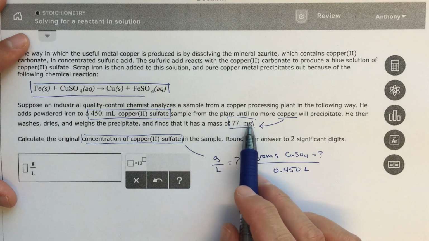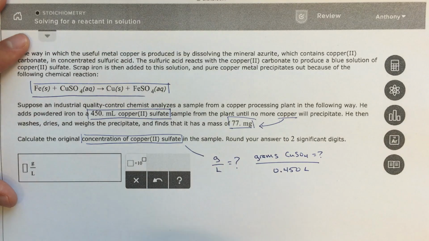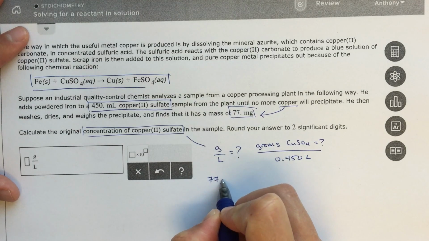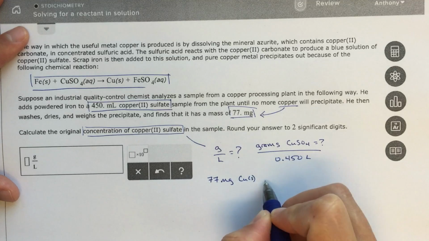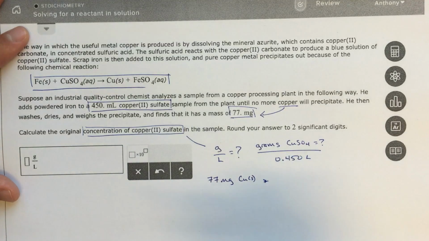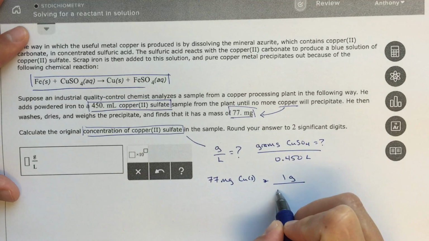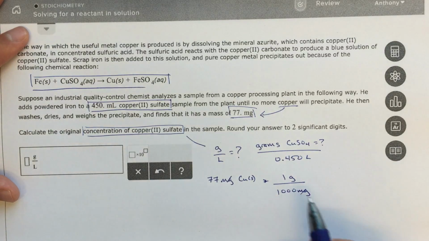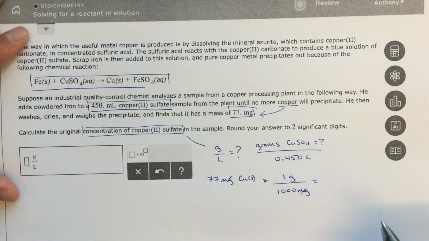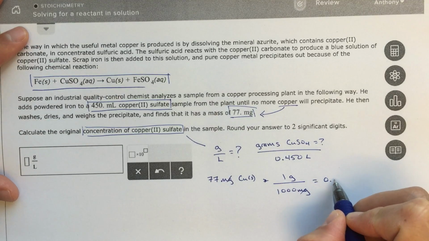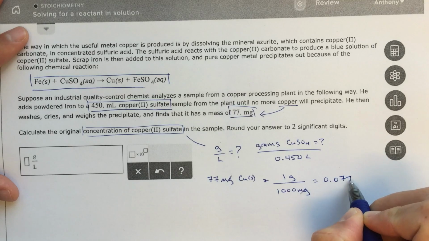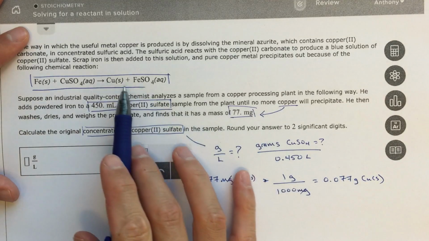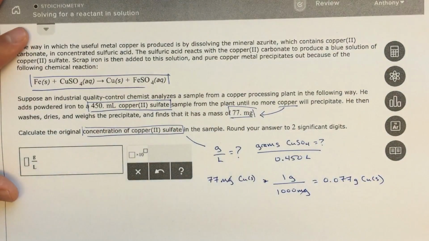The first thing I would do is figure out what this 77 milligrams of copper correlates to. So I take 77 milligrams of copper solid, and I'm going to convert that into grams first. The way I always do these conversions is I write out 1 gram is 1,000 milligrams. If you write it out like this and do the calculation, you will always get the right answer. I think that's a good strategy to use. That gives 0.077 grams of copper solid. So this represents the number of grams of the precipitate that I got out of my reaction.